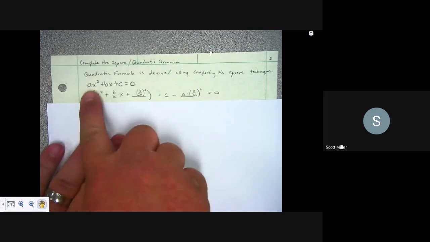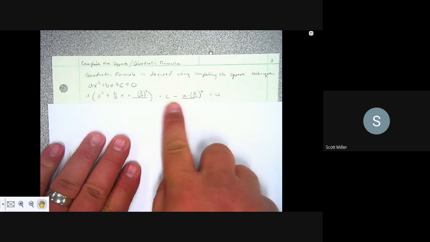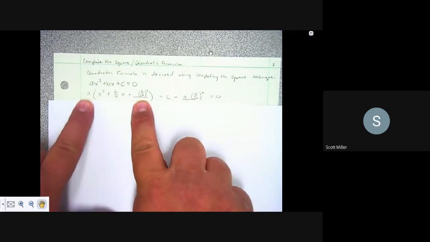Quadratic formula, here's where it comes from. We're going to complete the square with this. Quadratic formula is an equation, so you see that it's set equal to 0. So completing the square, we have to use that technique. So the first two terms, we factor out the a, divide that by a, cut it in half and square it, gives me that right there. Add c, subtract that, the opposite of that, and that's where we're at now.